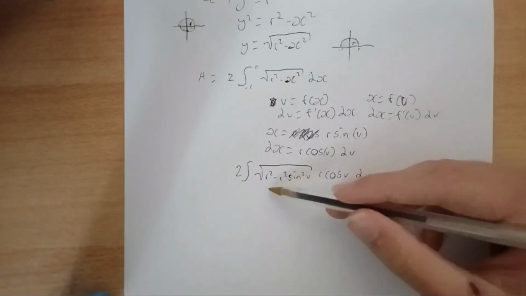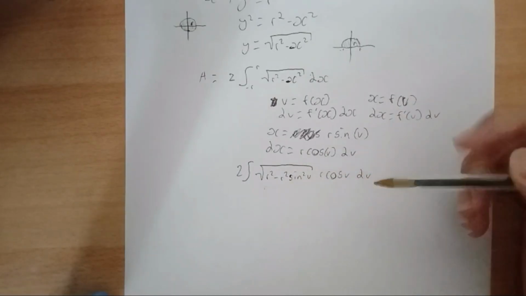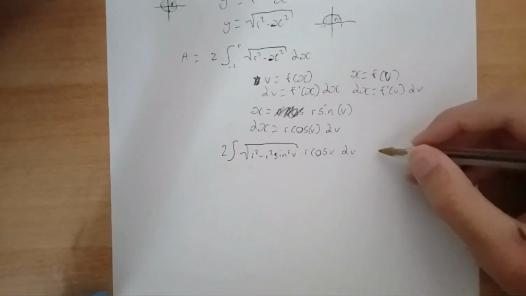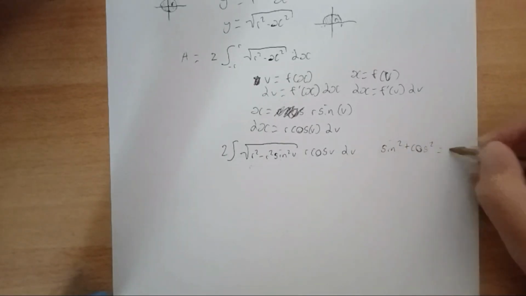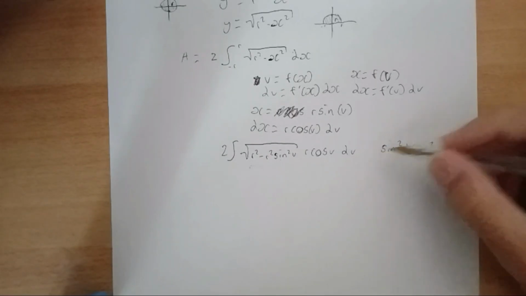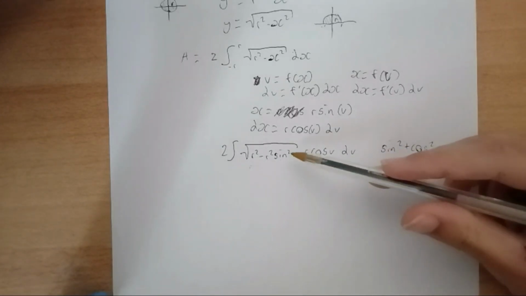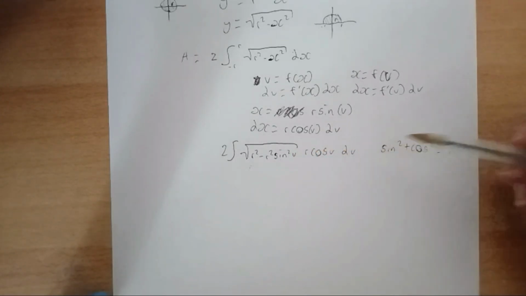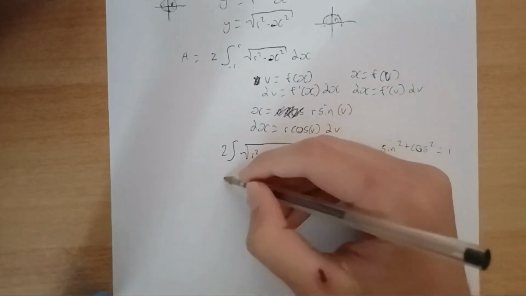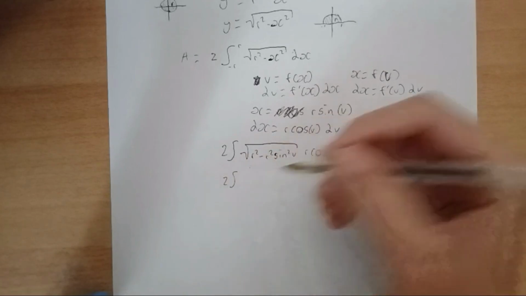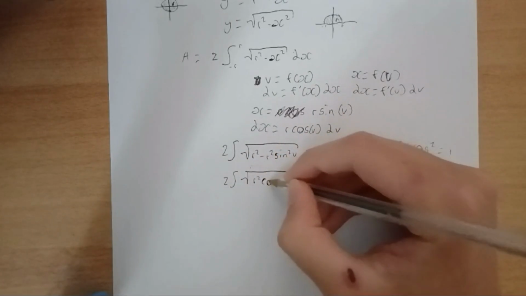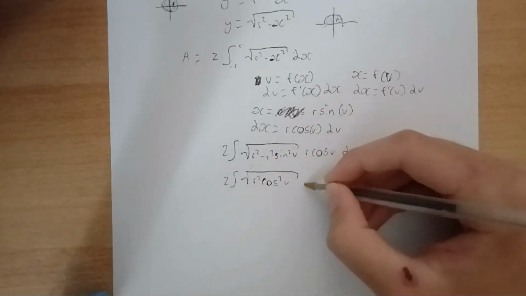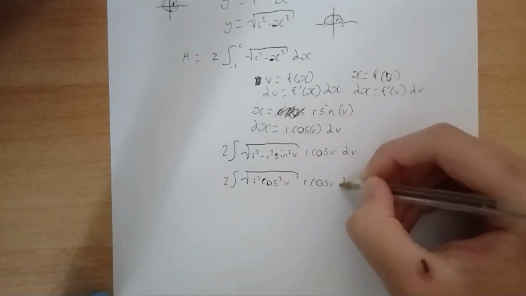Now, if we look here, this is a trigonometric identity. We have sine squared plus cosine squared equals 1, and if we multiply both sides by r squared, it's the same as here. So r squared minus r squared sine squared u is actually just r squared cosine squared u. So this becomes 2 integral square root r squared cosine squared u, r cos u du.